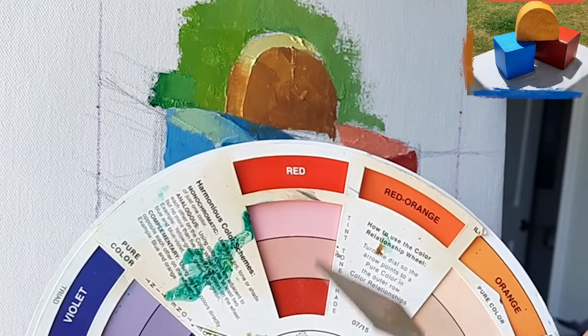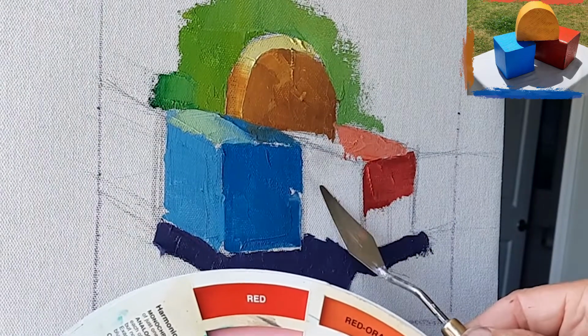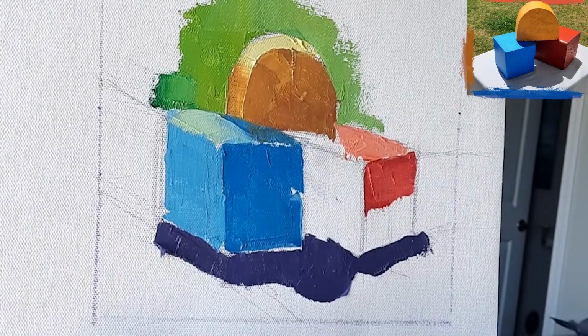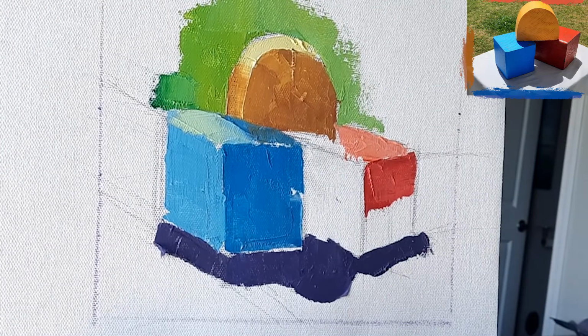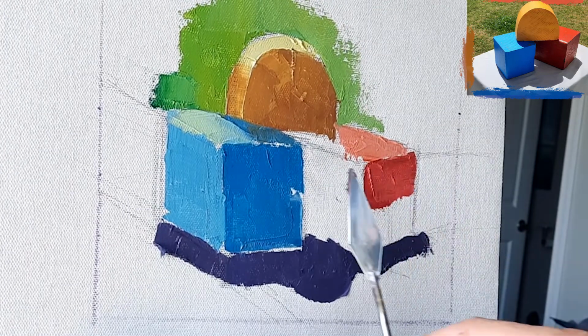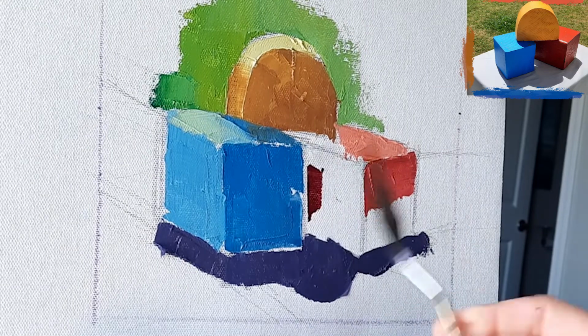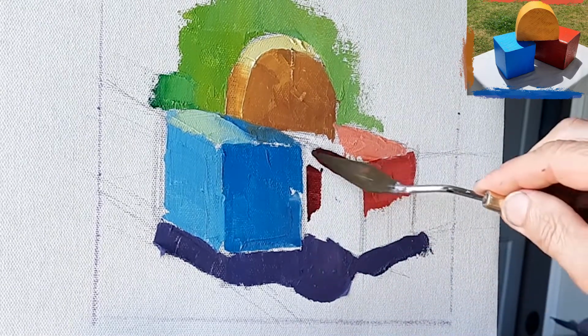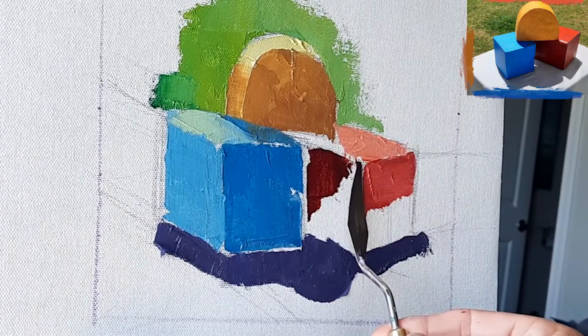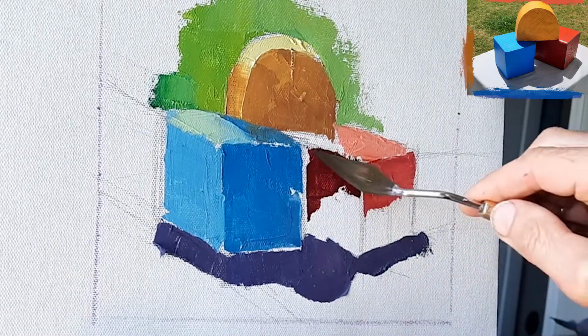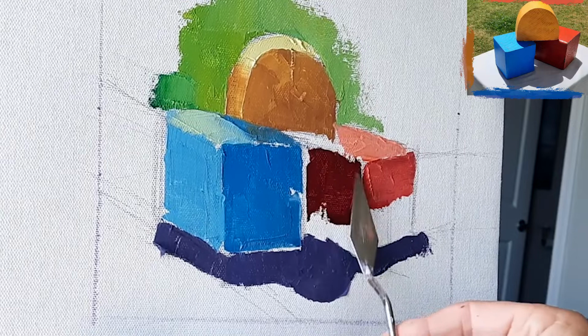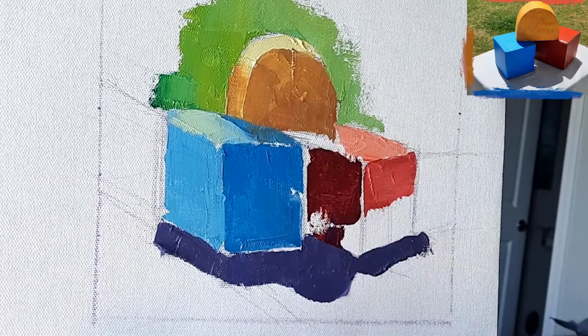So I'm going to add some of that green to the red to make this look darker. A shadow, and so the darkest would be right there. Actually, no, it will be right there. Okay, so it doesn't matter if the color matches, not for this study.